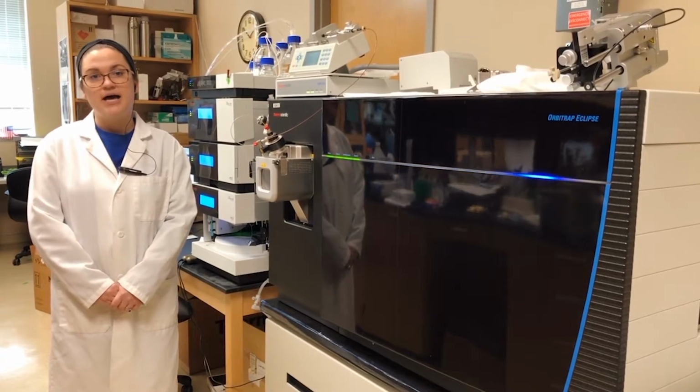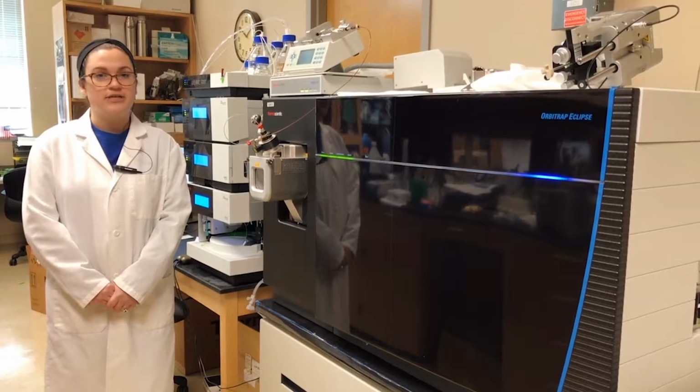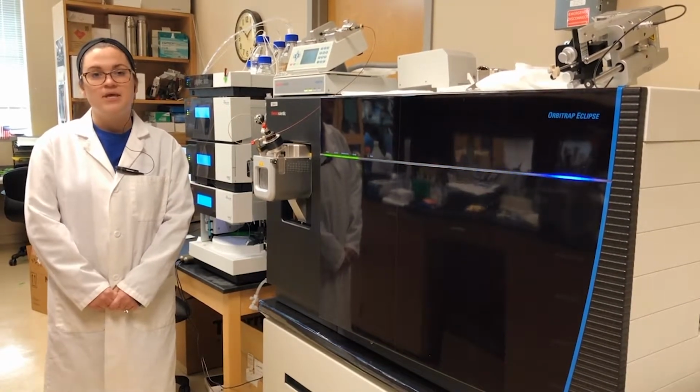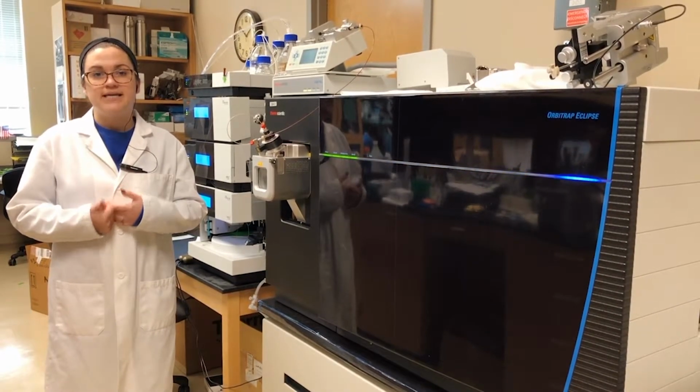Collision-induced dissociation and higher energy collision-induced dissociation are both what is known as vibrational excitation techniques. And these use an inert gas. In our case, we use helium. And the helium ions will collide with our compound, resulting in it to fragment.